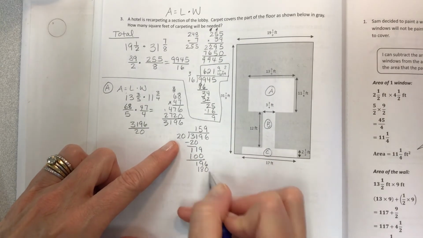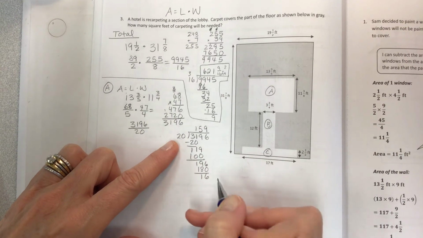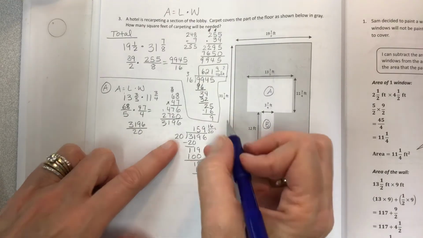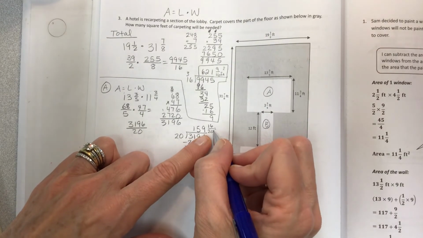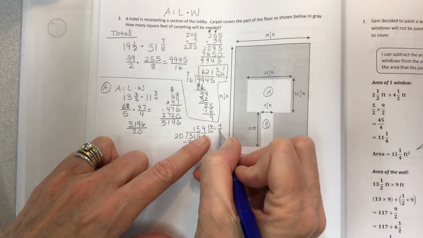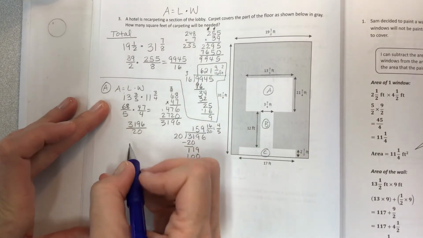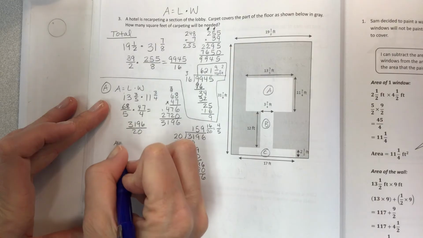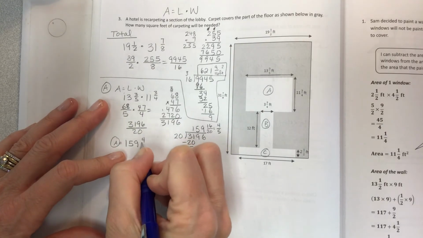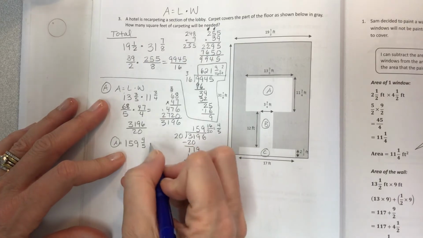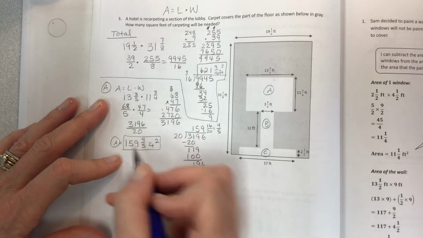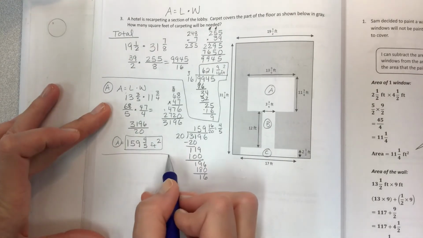And 180 and 16 left over, and that's okay. 16/20 can be simplified. Remember, if you divide both by 4, 4 goes into 16 4 times, and 20 5 times. So for the area for A would be 159 4/5 feet squared. And so we have another little answer. But we're not done.